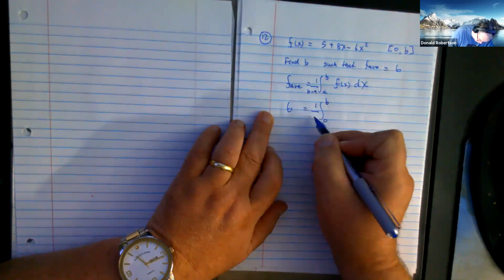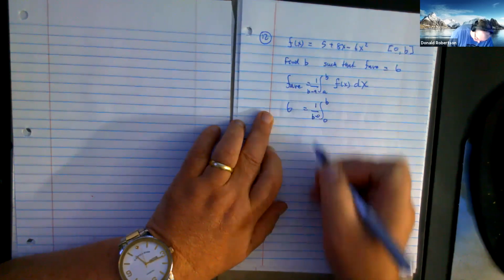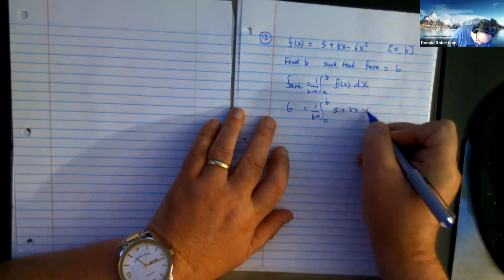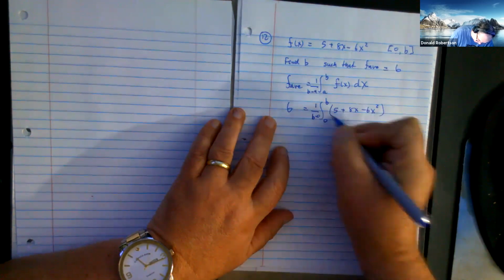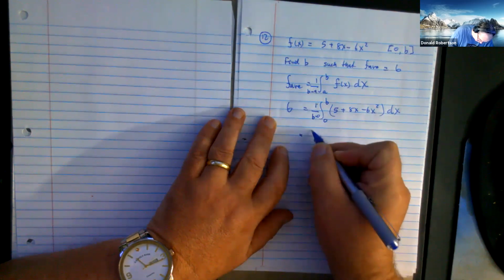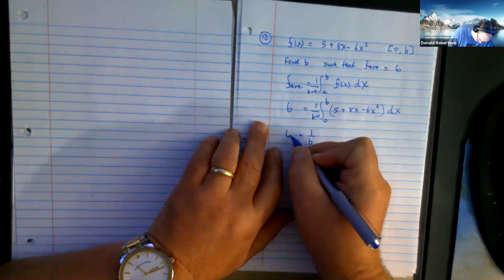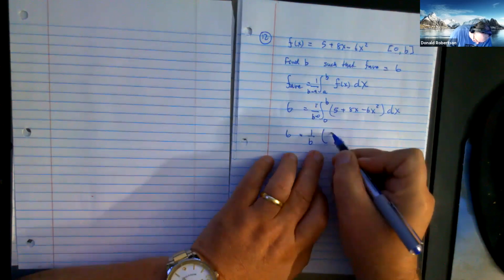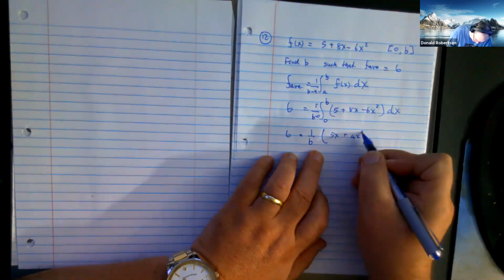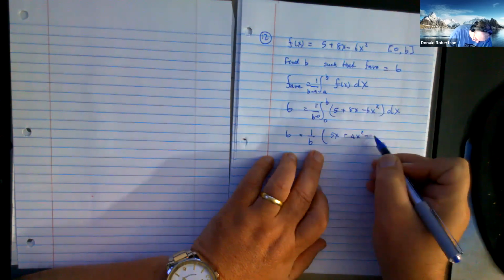So won't that be 1 over b take away 0 of 5 plus 8x take away 6x squared. And 1 over b minus 0 becomes 1 over b. And this guy becomes 5x, and this guy becomes 4x squared, and this guy becomes 2x cubed.